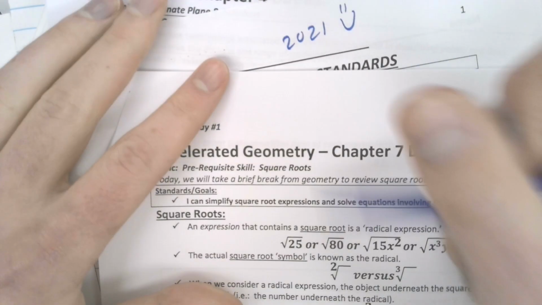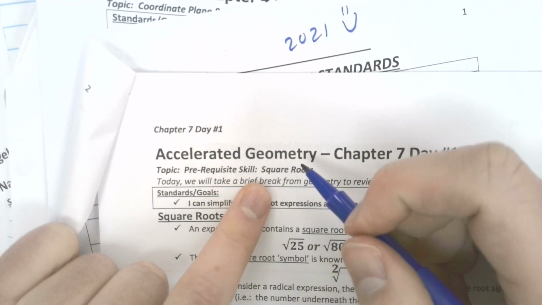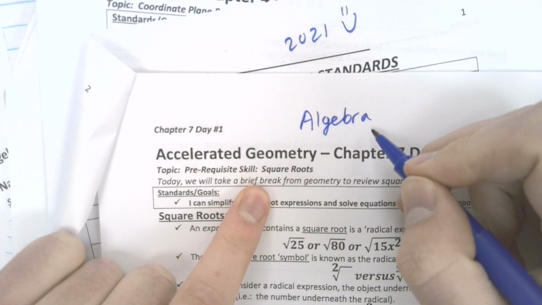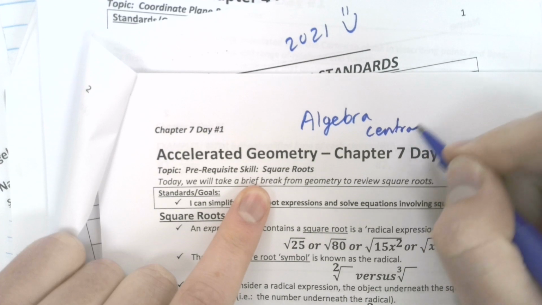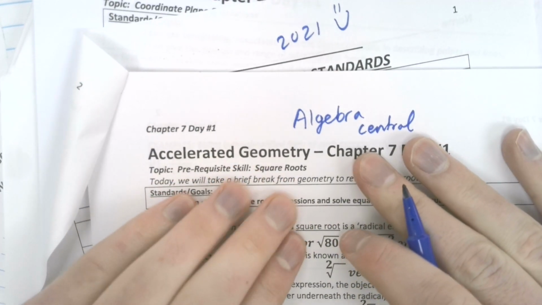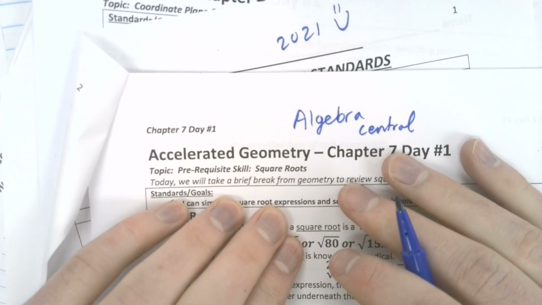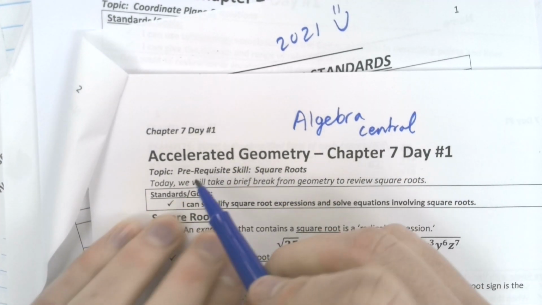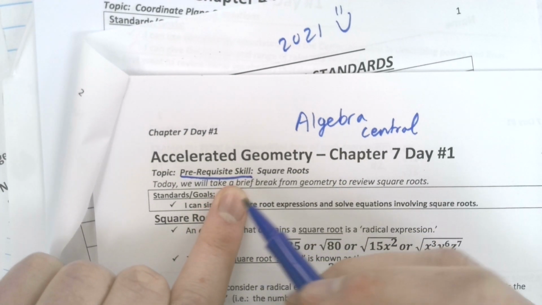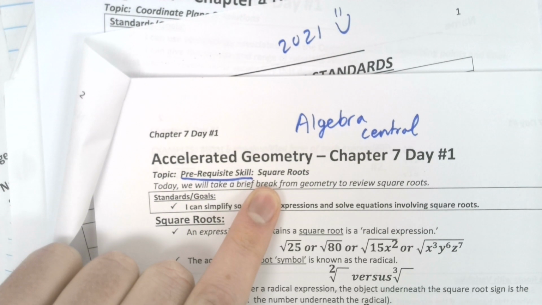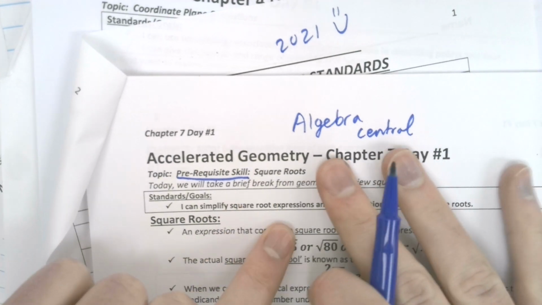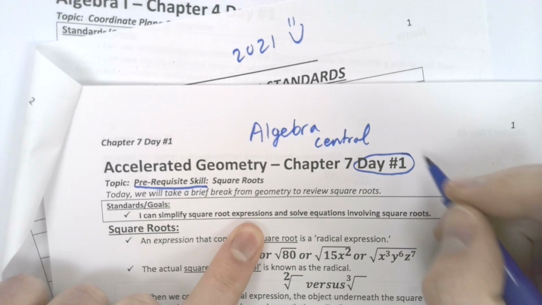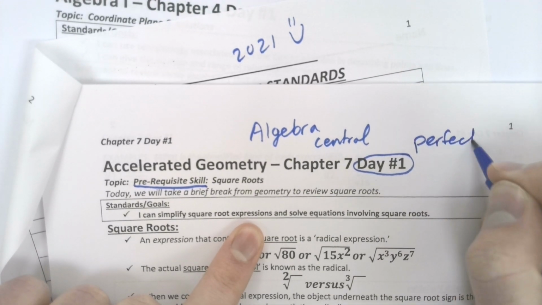For those of you who had me last year, we didn't really get to talk about this as much as I wanted. Today is going to be Algebra Central. I want you guys to become algebra students for me again, for today and for tomorrow especially. This whole day revolves around this key prerequisite. We're talking square roots. So when I want you to think about day one, I want you to think about the term perfect square.